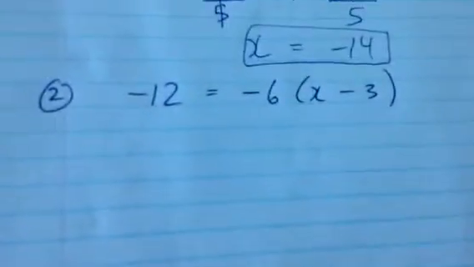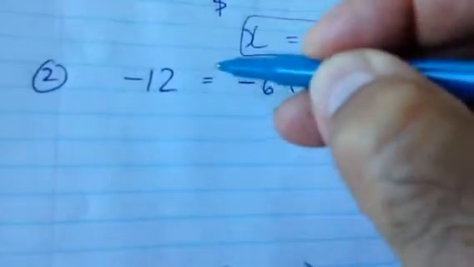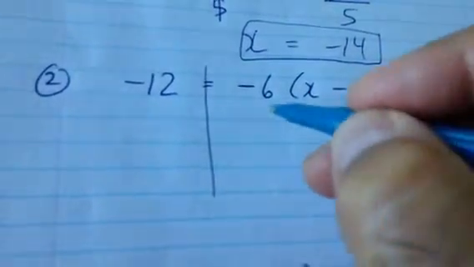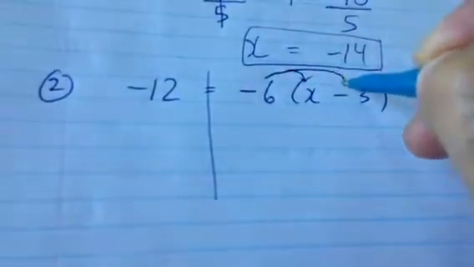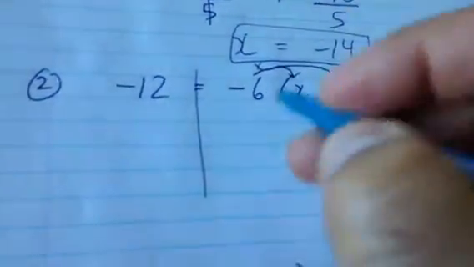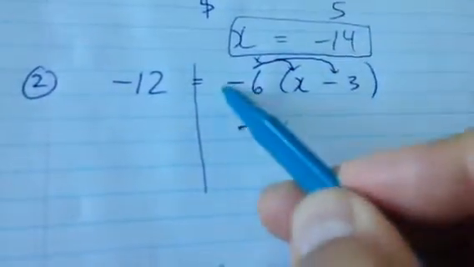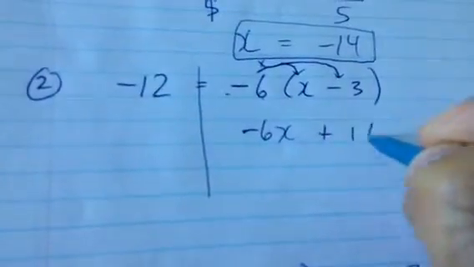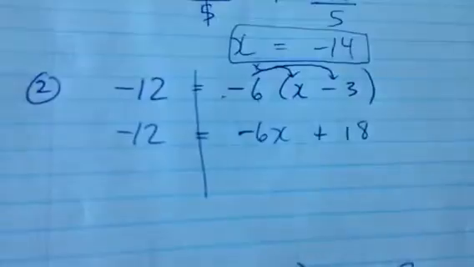Here's the next one. So we have negative 12 is equal to negative 6x minus 3. So here we have the equal sign, right? So the x is on the right side. So we first have to multiply negative 6 times x, then negative 6 times negative 3. So we get negative 6x. Careful here. Negative 6 times negative 3. That's a positive 18. And that equals this answer, which won't change on the left side, negative 12.